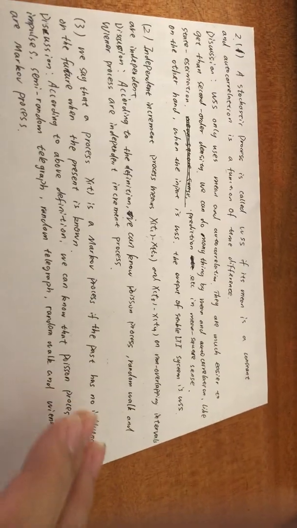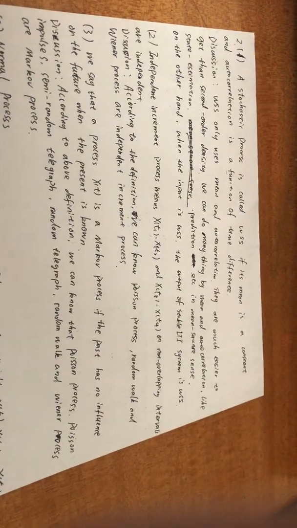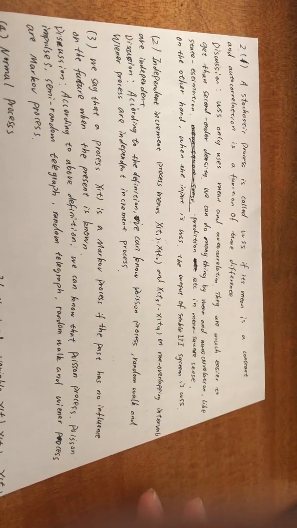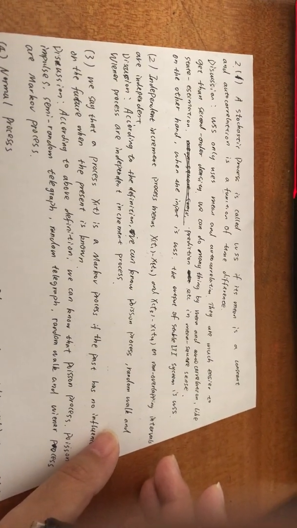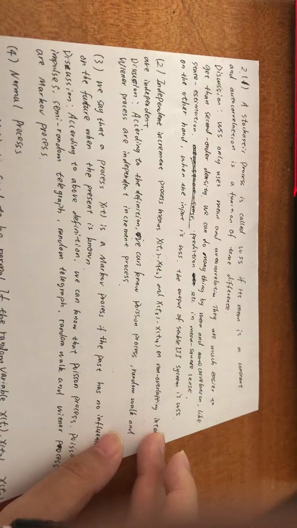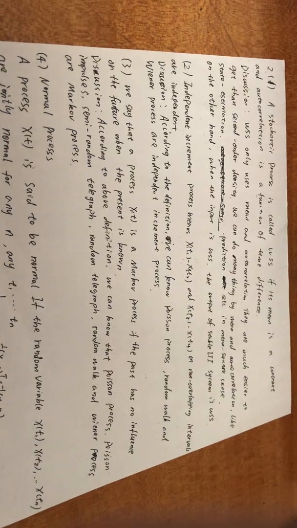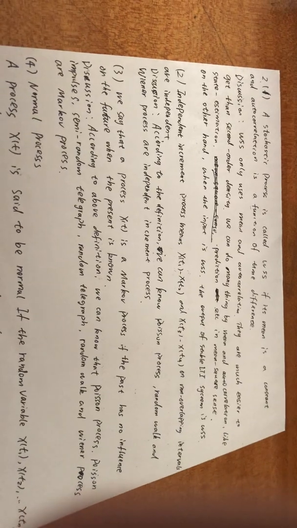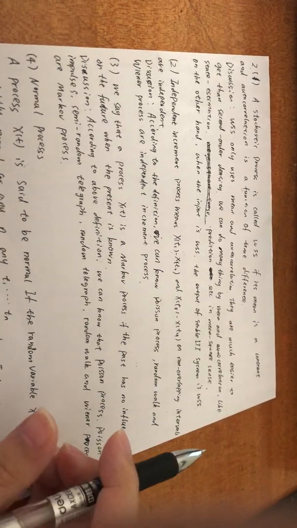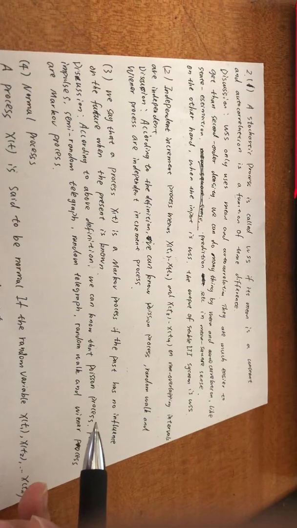The definition is: a stochastic process is called WSS if its mean is constant and the autocorrelation is a function of the time difference. This is very useful to analyze stochastic processes because WSS only uses the mean and autocorrelation. They are much easier to get than the second order density.